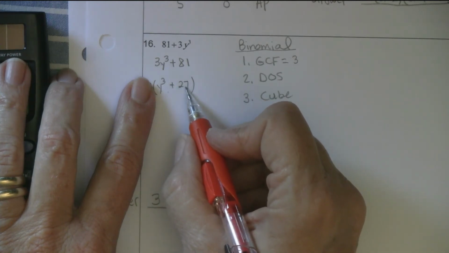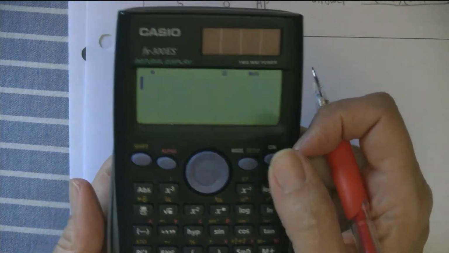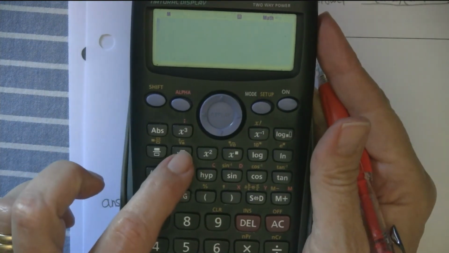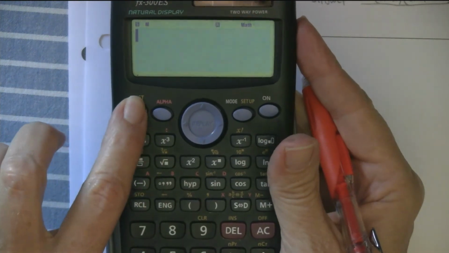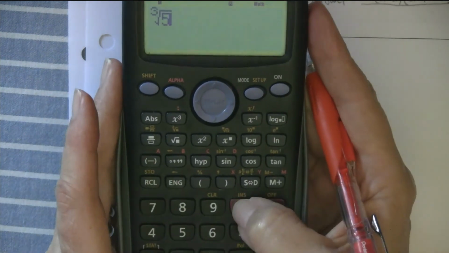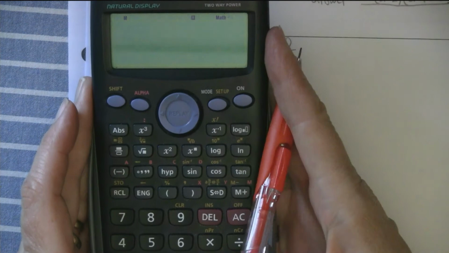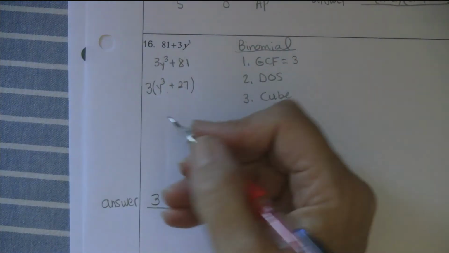And is this a perfect cube? If you don't know, you can use your calculator, right? So you would get the cube root and do the shift. And 27. Oops, I got a 5 in there instead of the 2. 27. So the cube root of 27 is 3. So it actually is, right?